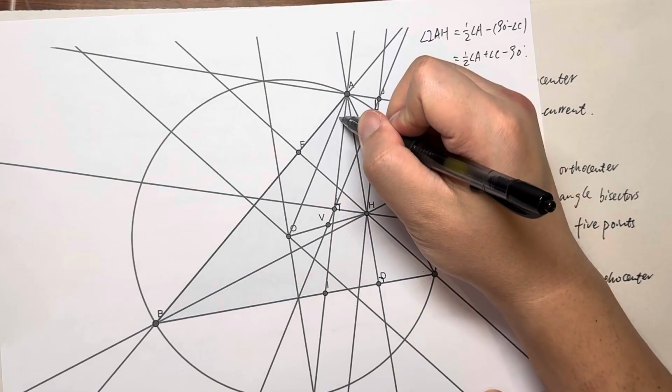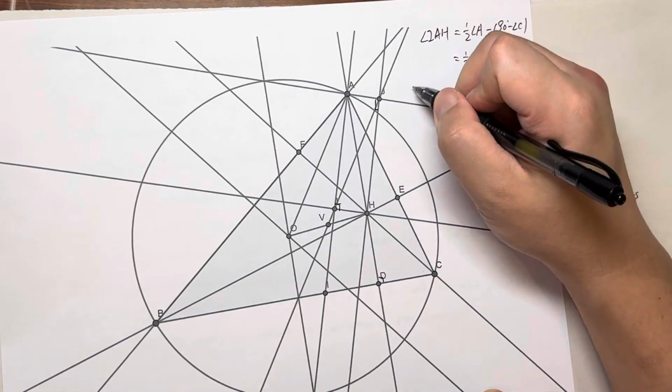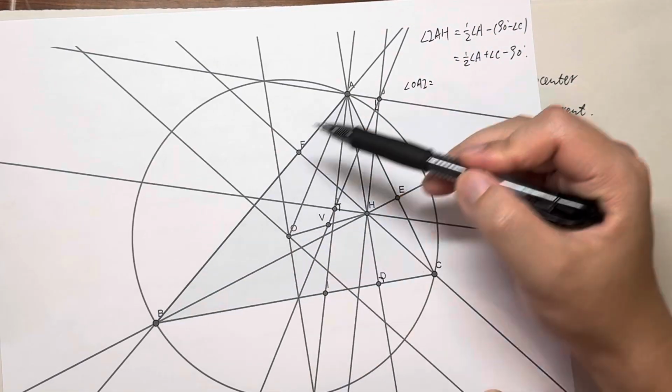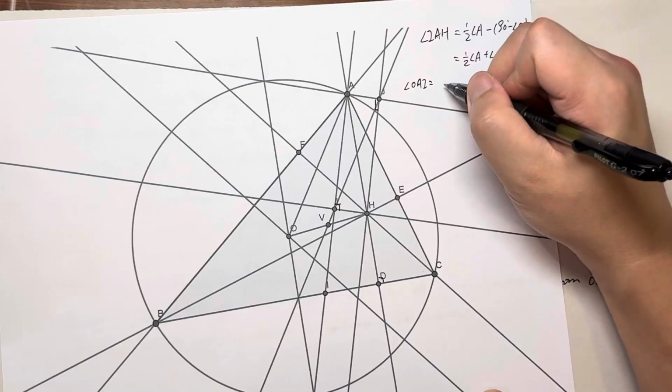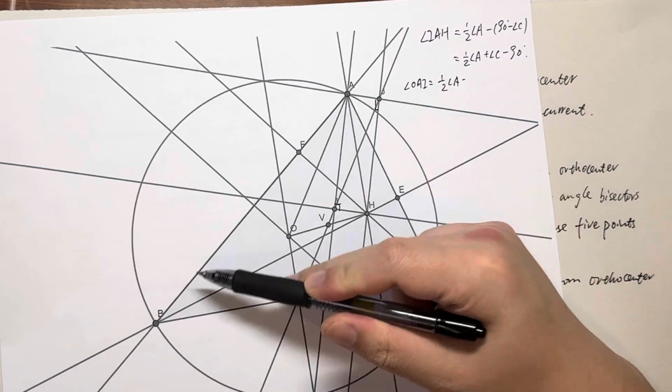What about this angle? The angle OAI. The angle OAI equals the angle BAI, which is half of angle A, minus the angle OAB.